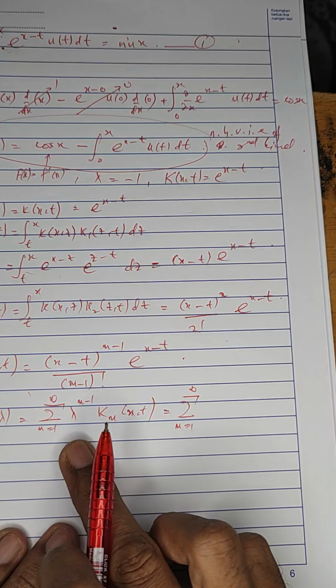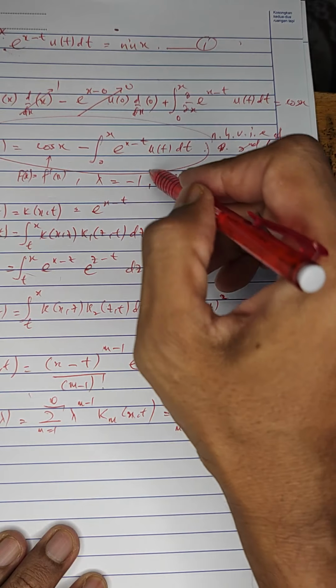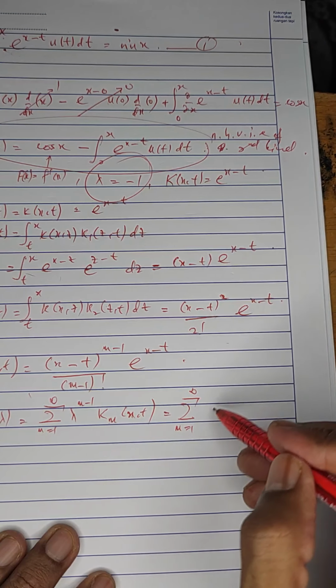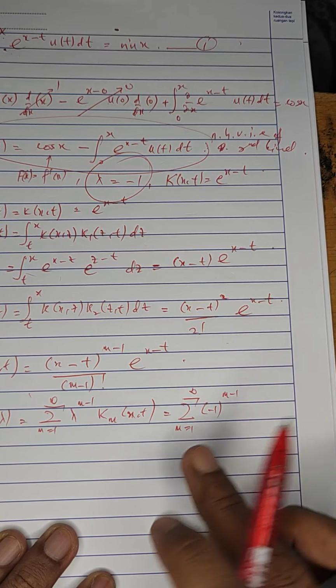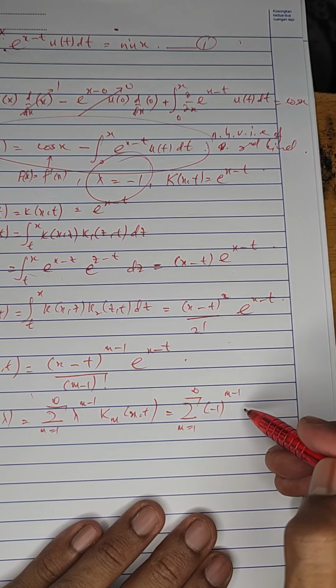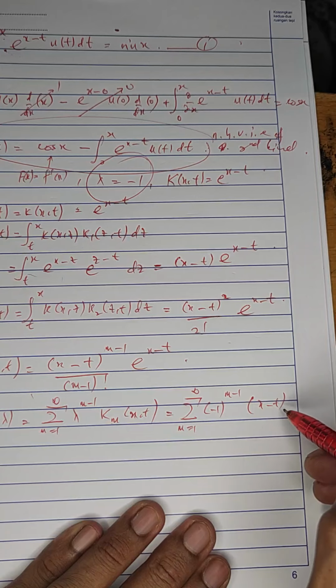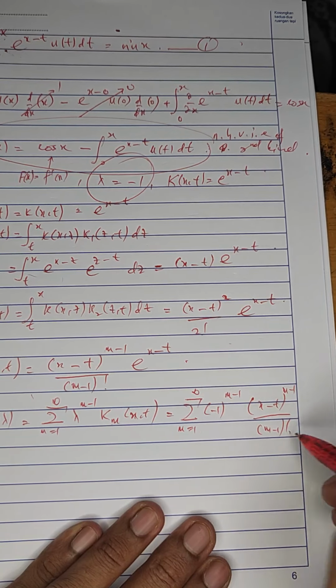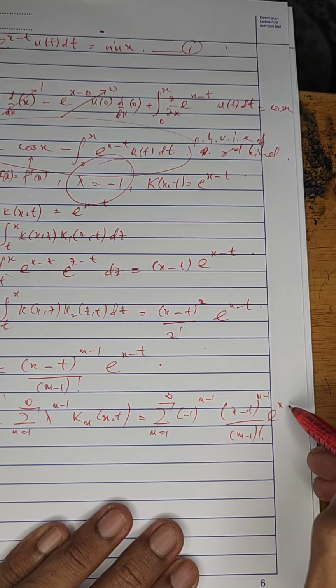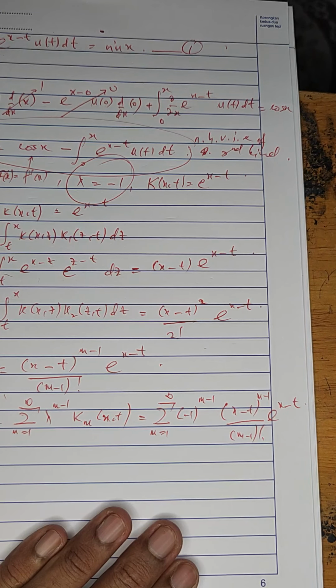Our lambda is minus 1 here, so we have (-1)^(m-1). Our Km is given here, so we have (x-t)^(m-1) over (m-1) factorial times e^(x-t).